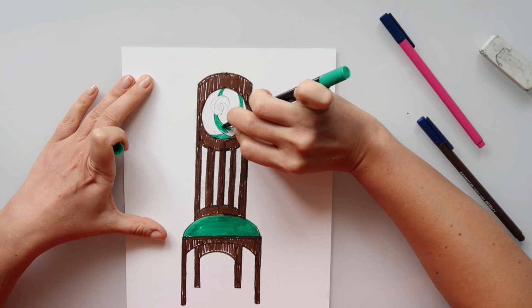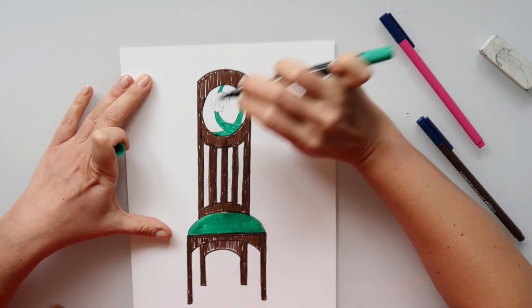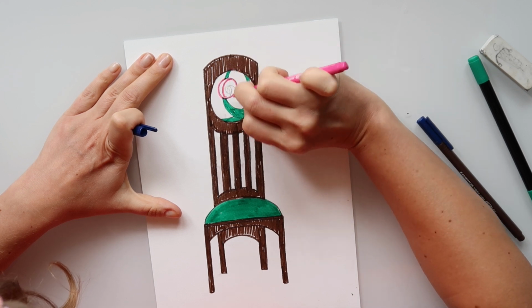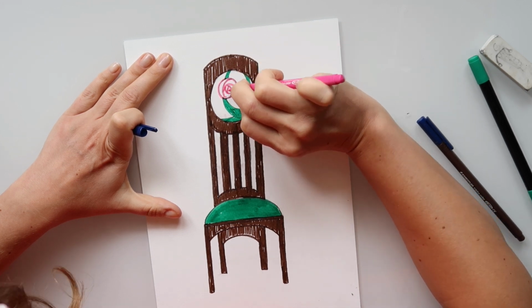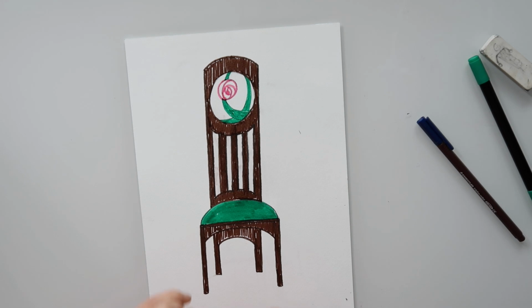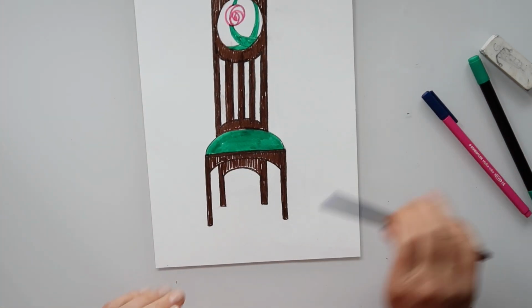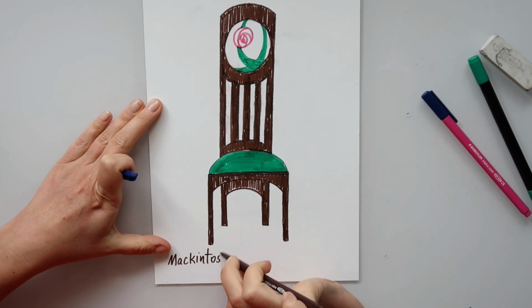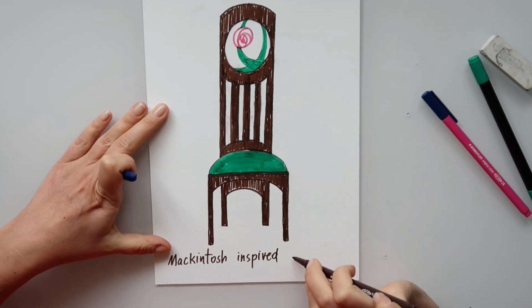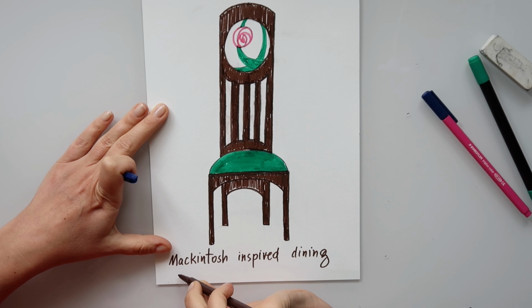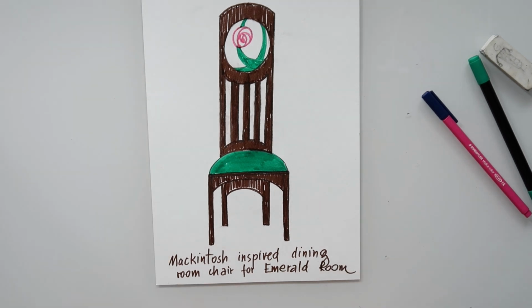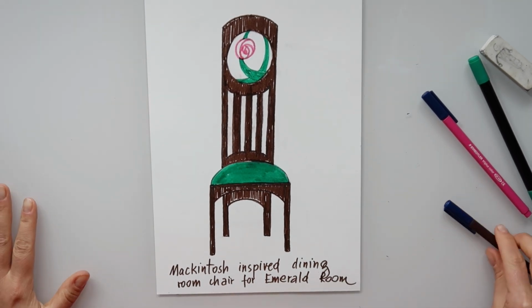So here it is, a Mackintosh inspired dining room chair for emerald room. Well done, everyone. I hope you enjoyed designing your own furniture.